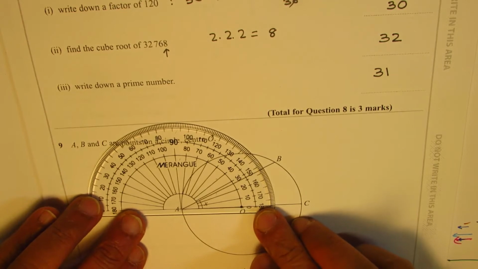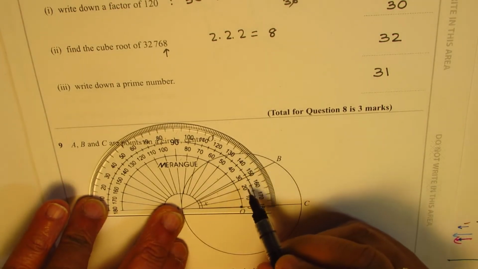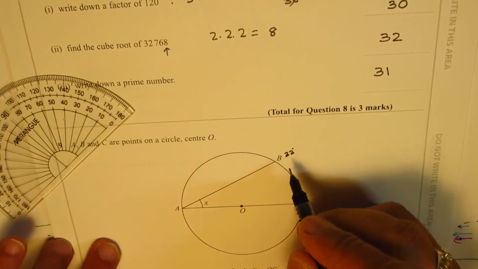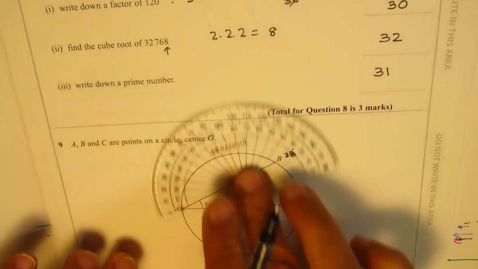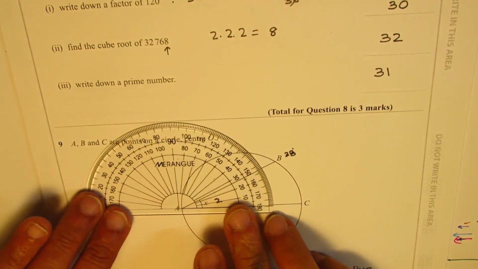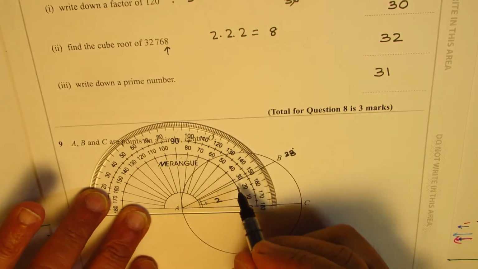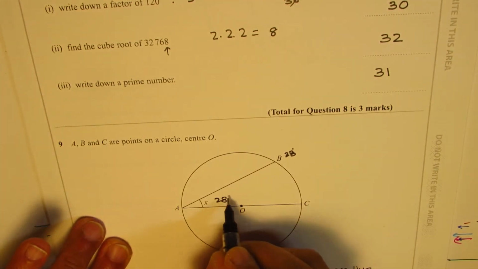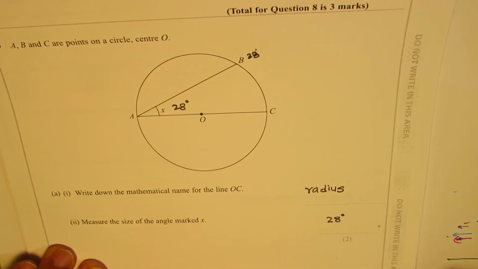So you can place it here and measure it. So it is definitely less than 30 and can be 22 degrees, correct? So this angle is 28 degrees. 2 degrees less, sorry, let's do it again. It is 2 degrees less than 30, so it is 28 degrees, right? So that is our answer. So we can write this as 28 degrees.